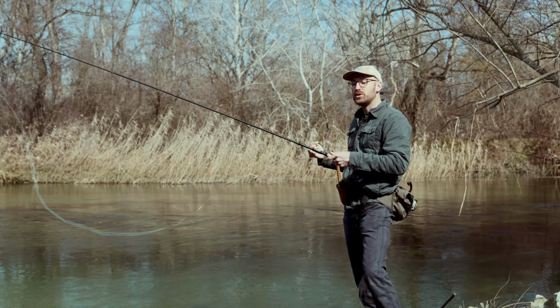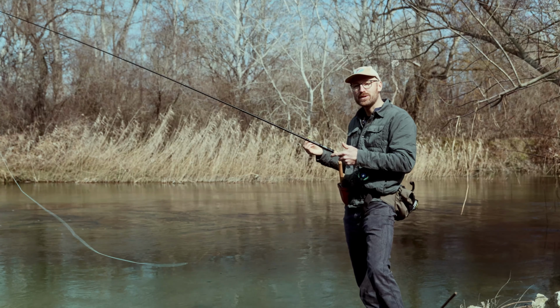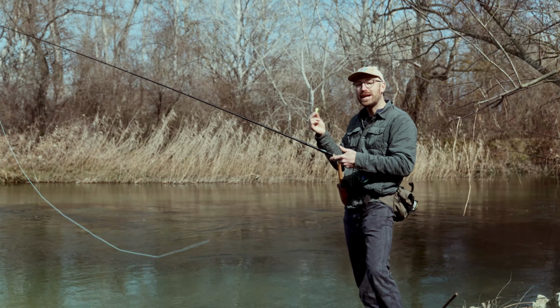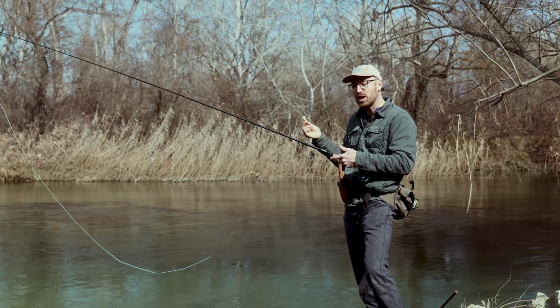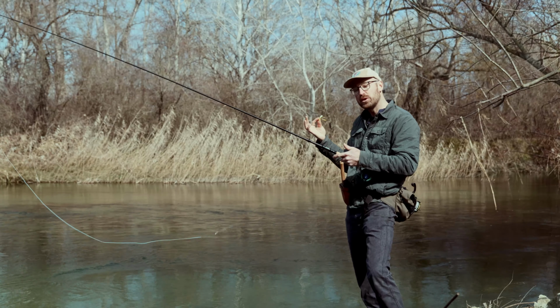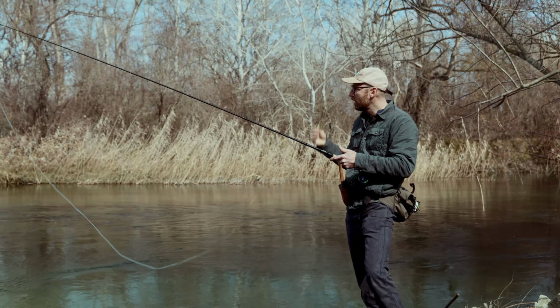For example, if you had a cheeseburger served to you and it started walking across the table, you probably wouldn't take a bite and question it. Same thing. If we're dragging a fly in an unnatural way across the water, the fish might say, that looks odd. So let's show you the two methods on how to let a fly drift down the river.